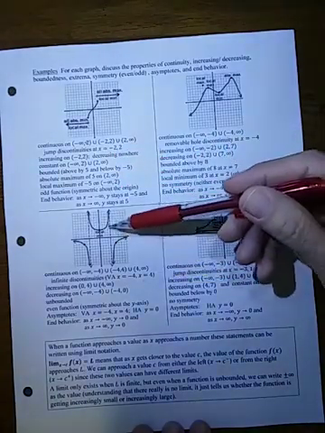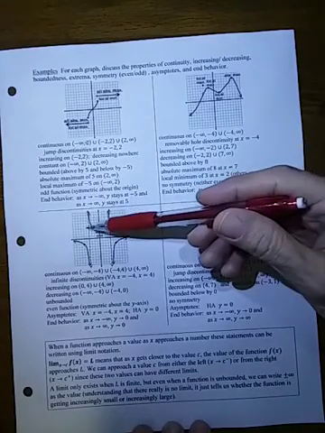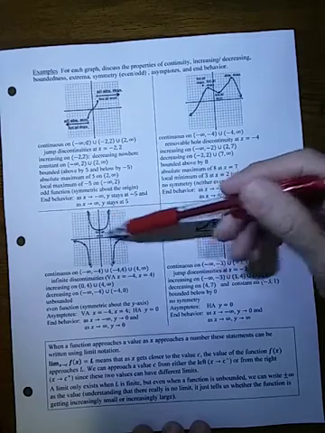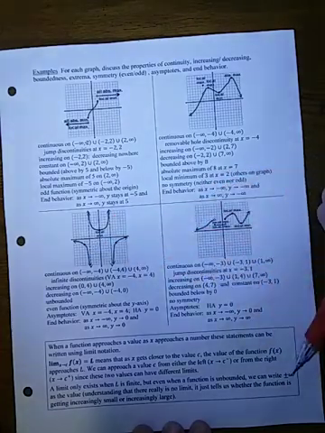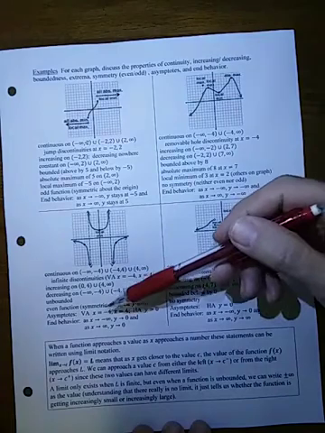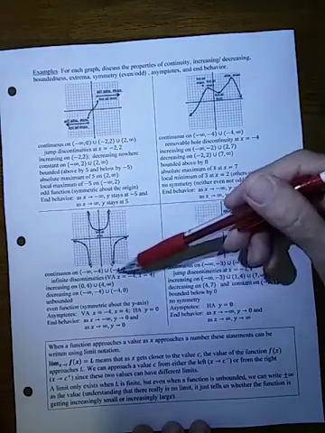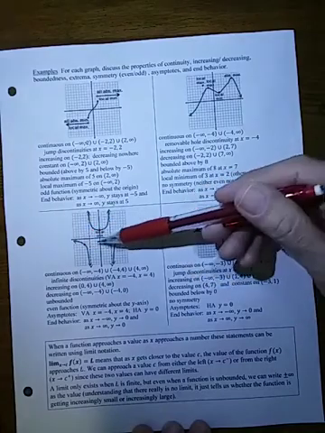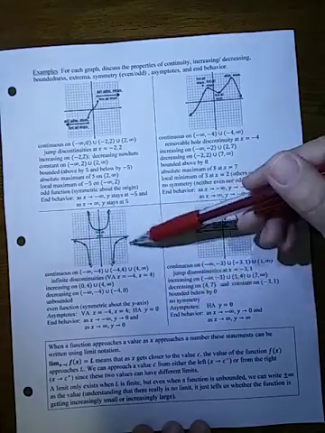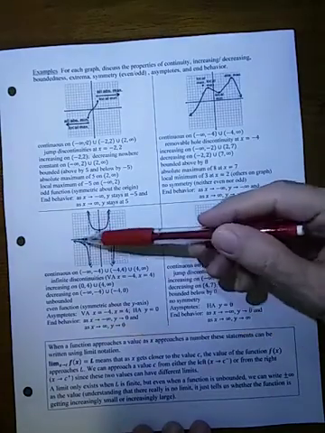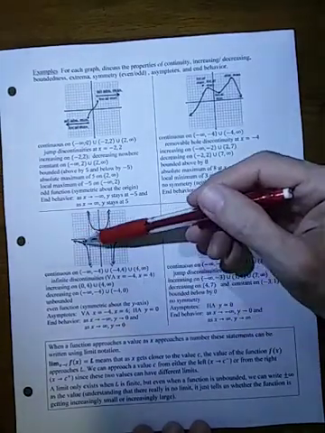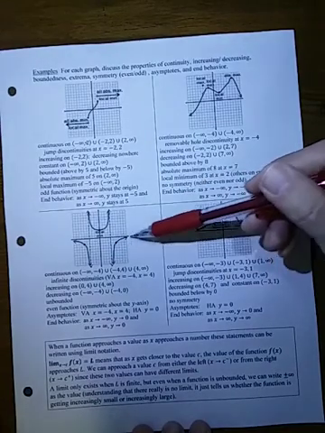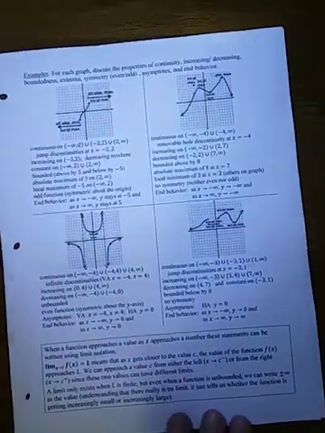It's an even function because the right half and the left half are the same. So if we were to fold this over the y-axis, this half and this half match, and this half and this half match. As I said, there are vertical asymptotes of x equals minus 4 and x equals 4, and then it also is getting close to the x-axis, so there's a horizontal asymptote of y equals 0. The end behavior is as x goes out to minus infinity, y goes to 0, and as x goes out to positive infinity, y goes to 0.